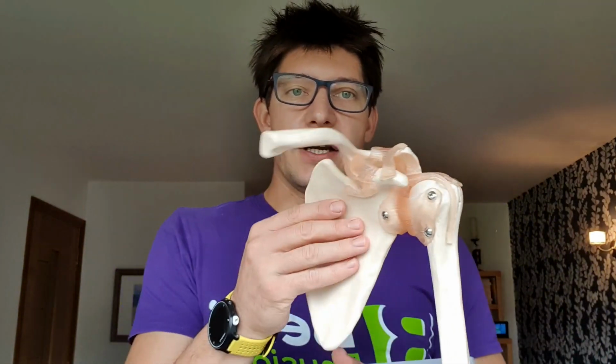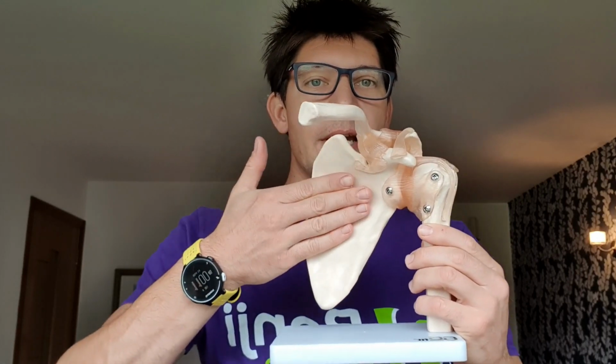And on this model, which is a right shoulder, you will see that your scapula is quite flat when you look from the front, but when you look from the back, you can see there is this kind of protuberance, which we call the spine of the scapula.